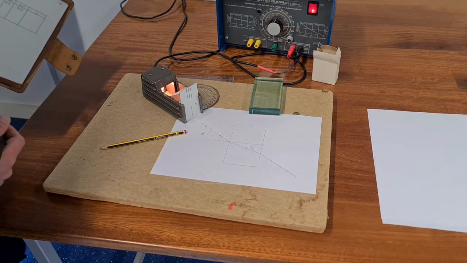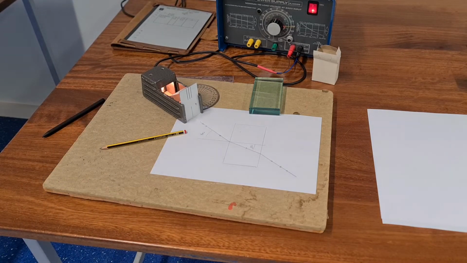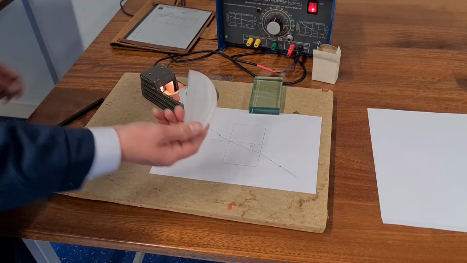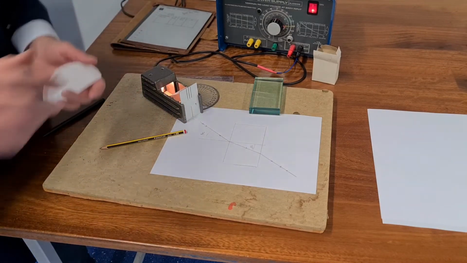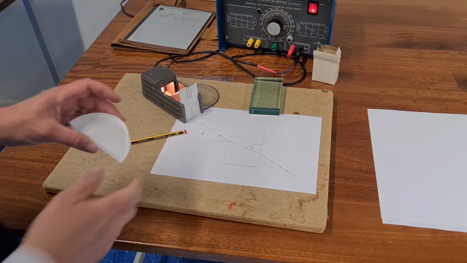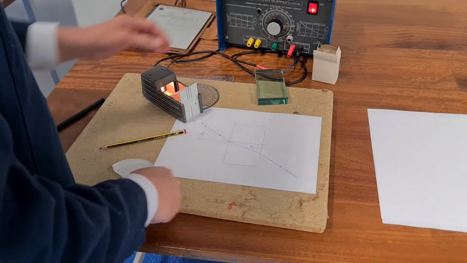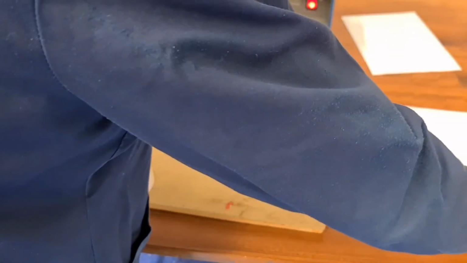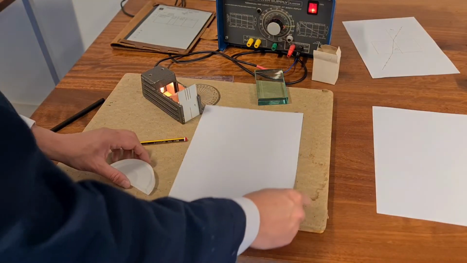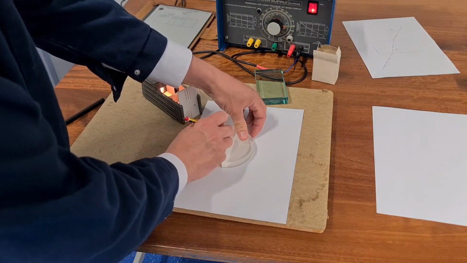So what next? Well, the next thing I want to test is this. This is acrylic. So it's a kind of perspex. So for this perspex, I'm going to do it with a new sheet of paper. Put that to the side. There's a new sheet of paper on my board. And I'm now going to repeat the process, starting by drawing around the shape.